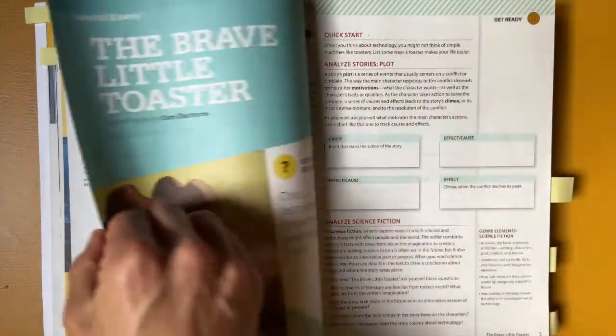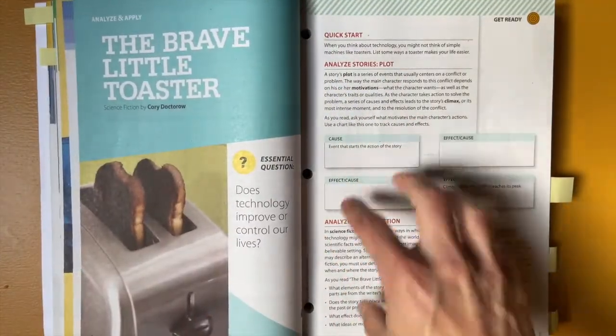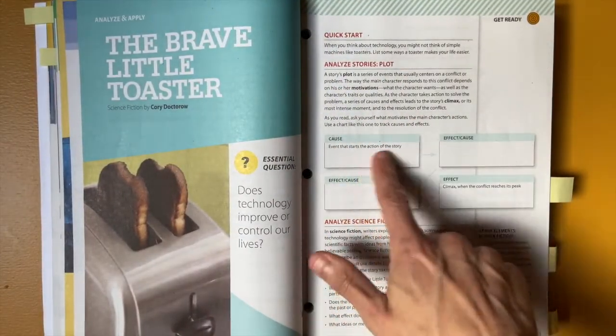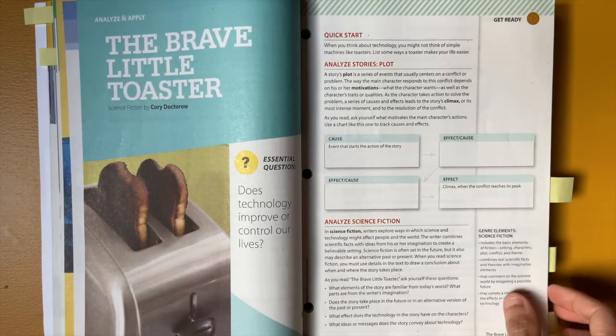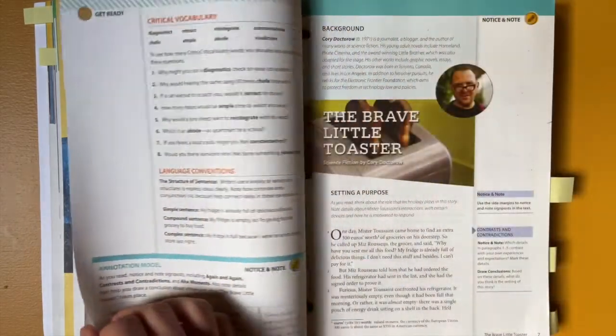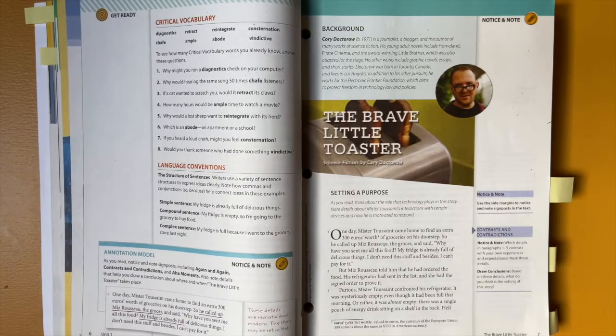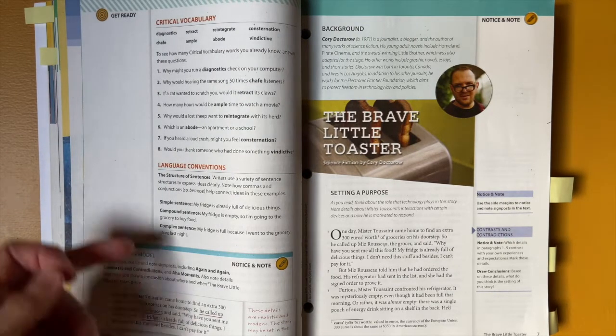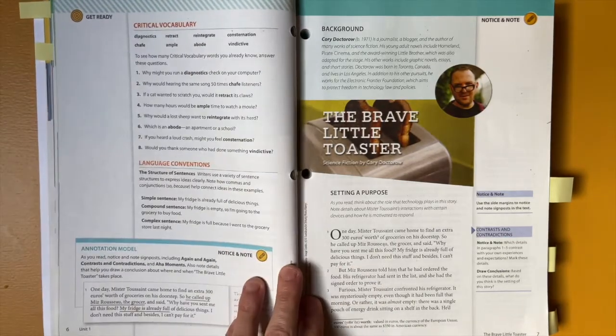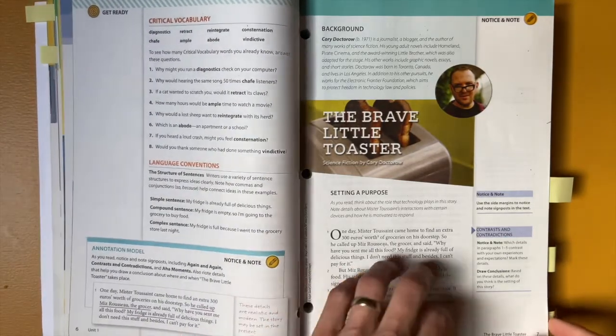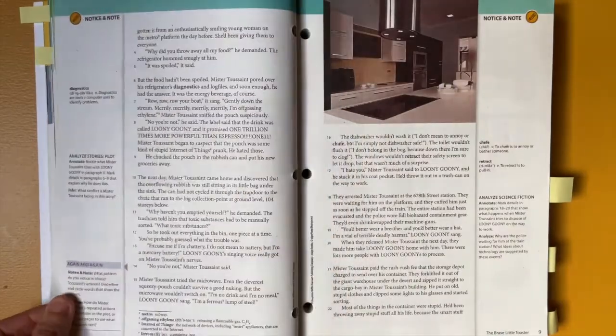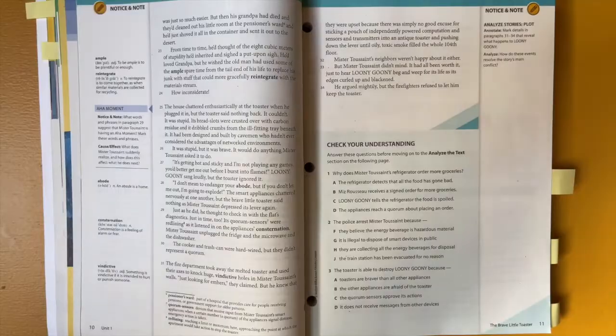If I turn the page, okay, obviously inside of the consumable text, students can start to place their work right in any of the graphic organizers. They can do all of their highlighting, underlining in the text as they go, answering critical vocabulary questions. Okay, all of that work can be done inside of the text.